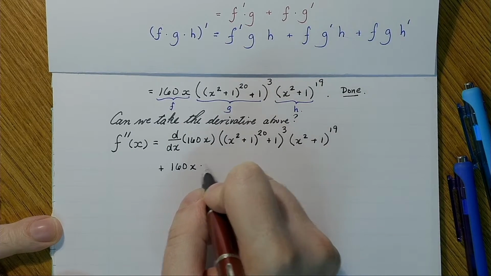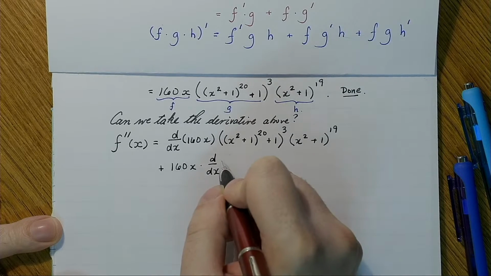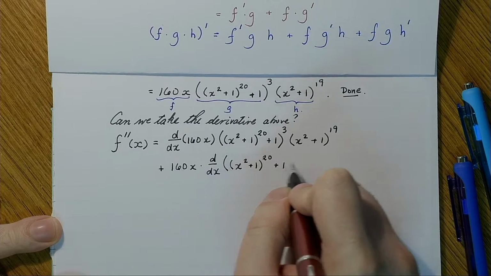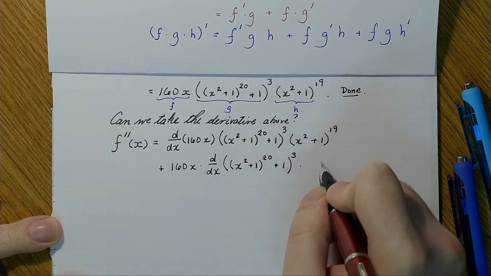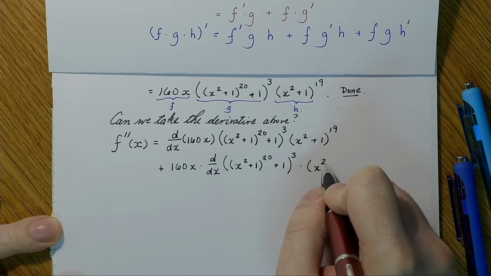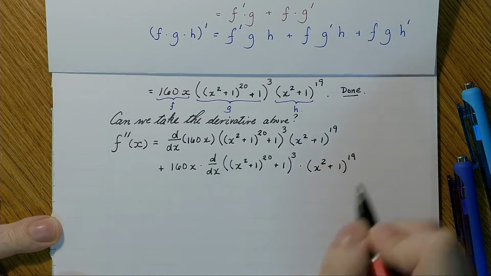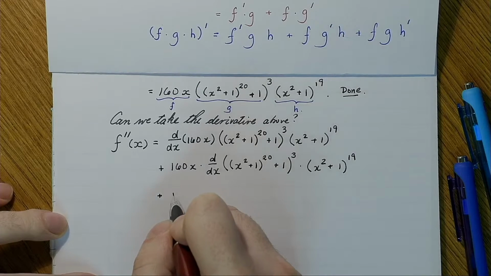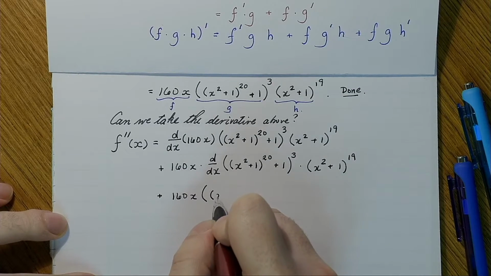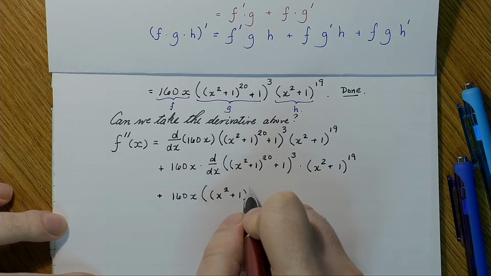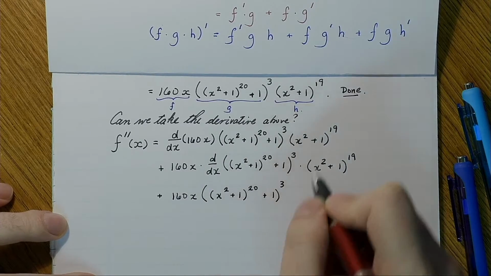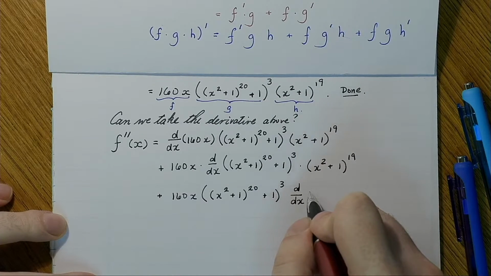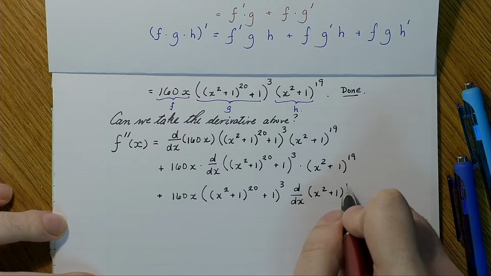This is going to have the derivative, times h, which is untouched. Plus, now I'm going to write out the first two functions, and then I have to take the derivative of that last function here. So d by dx of x squared plus 1 to the 19th.